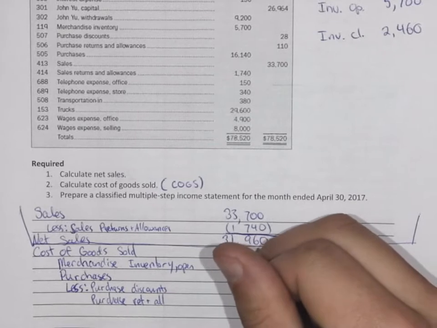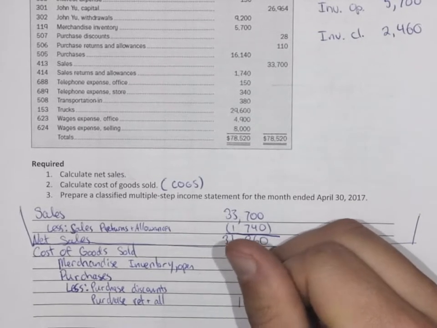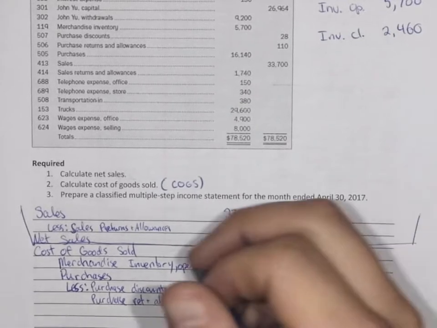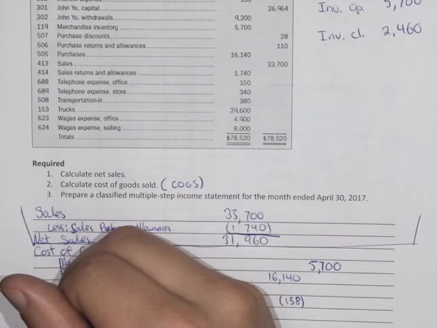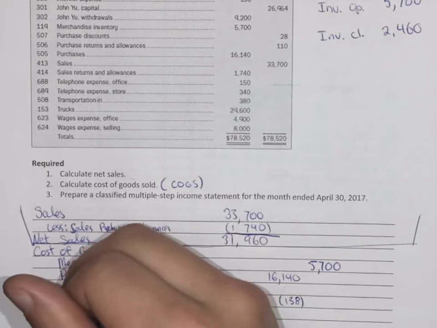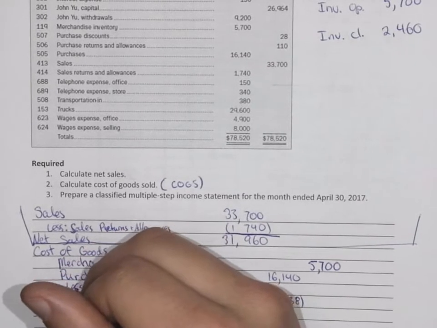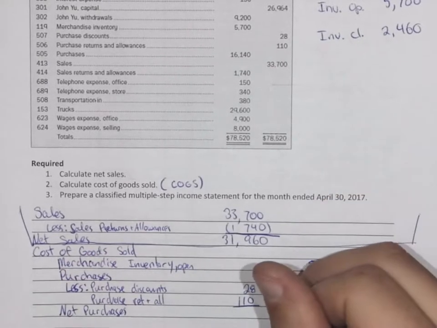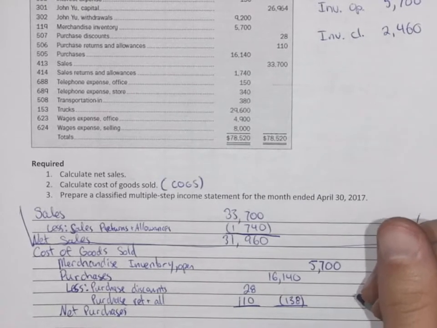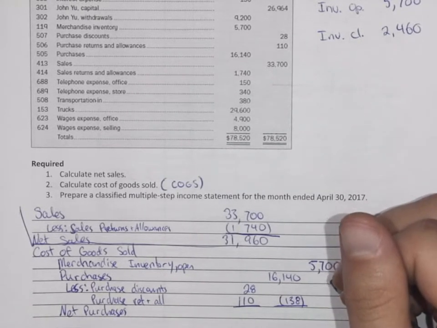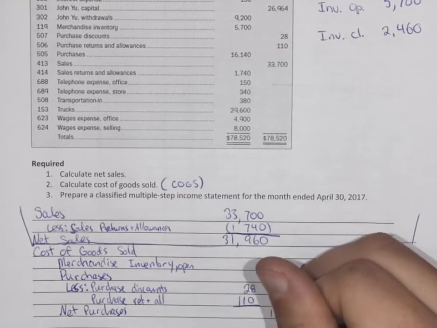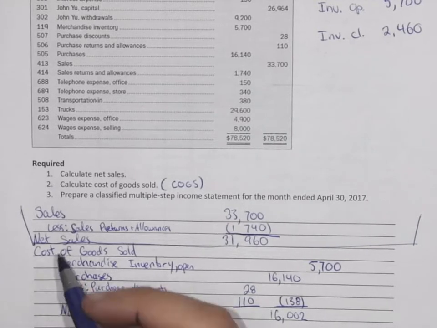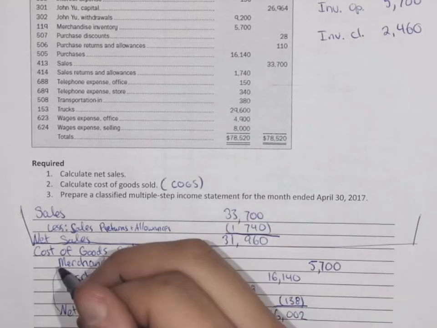Those are for 28 and 110, and that gets us to our net purchases. So we start with our opening balance, then we determine our net purchases.